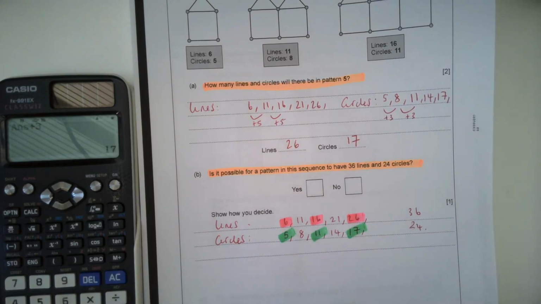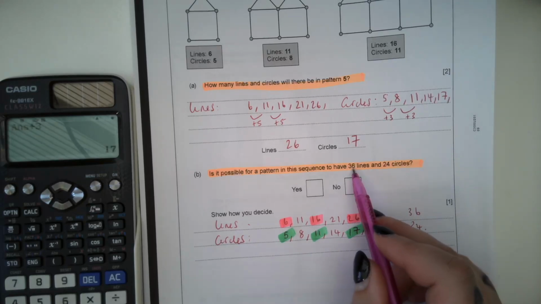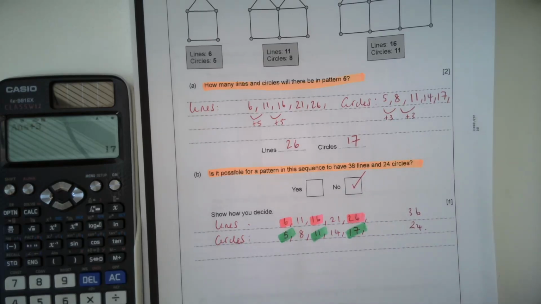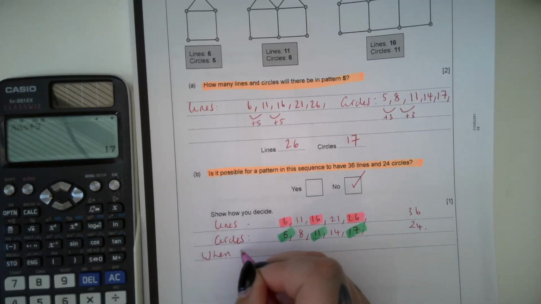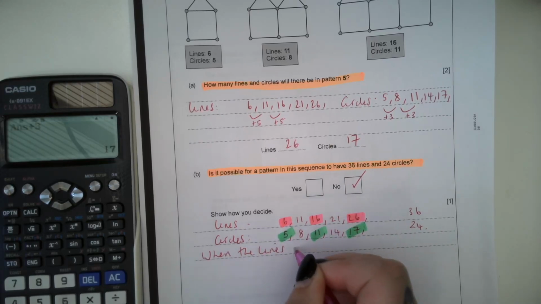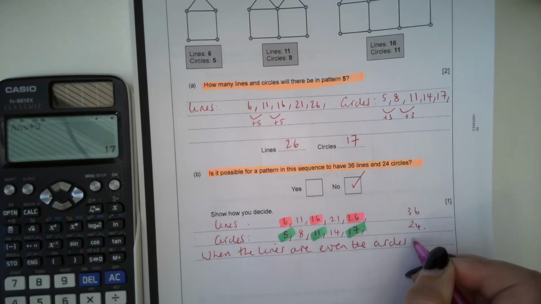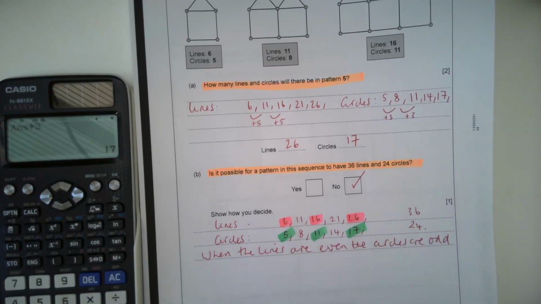So if there's an even number of lines, we have an odd number of circles. If there's an odd number of lines, we have an even number of circles. So I'm going to say, no, it's not possible because 36 and 24 are even. And then I'm going to say, when the lines are even, the circles are odd.